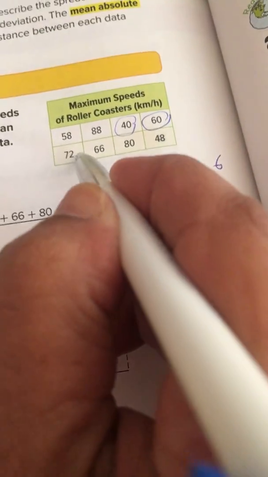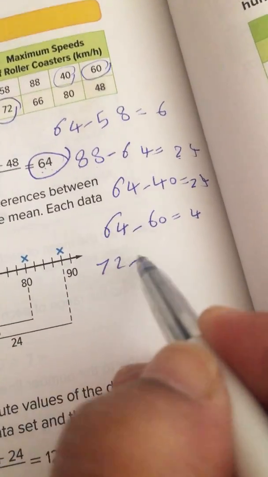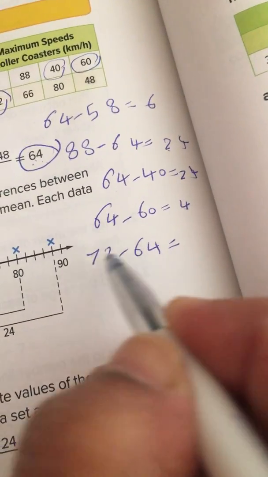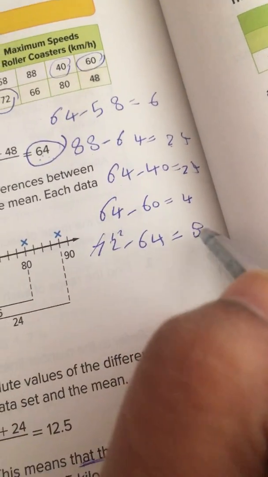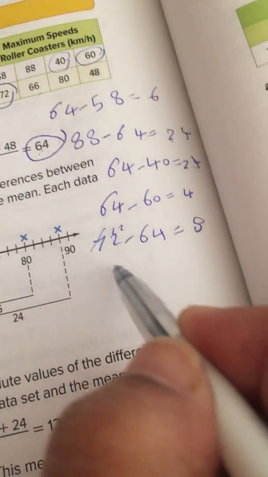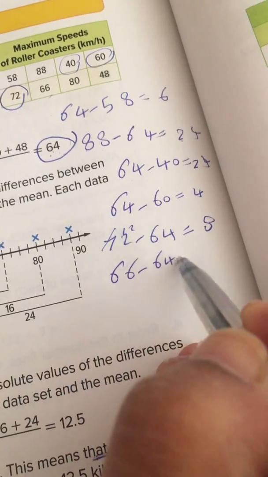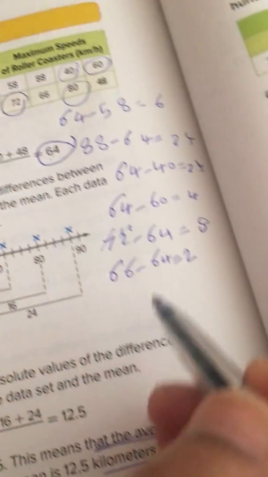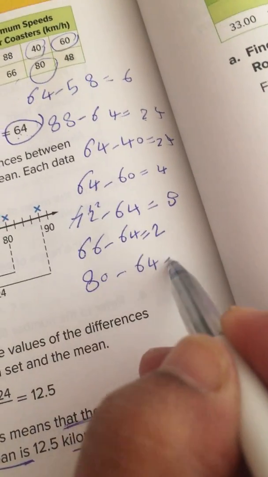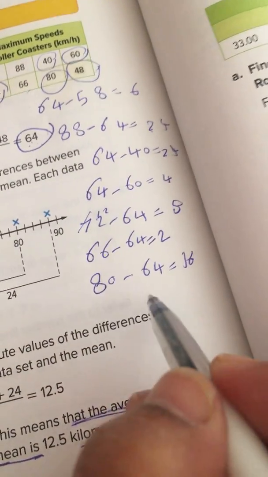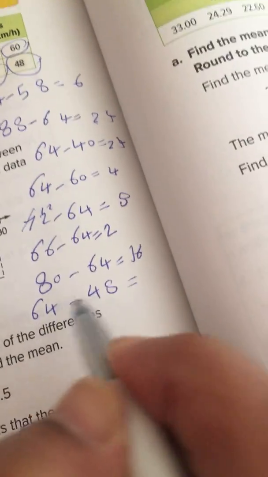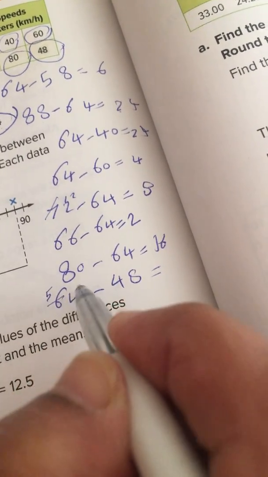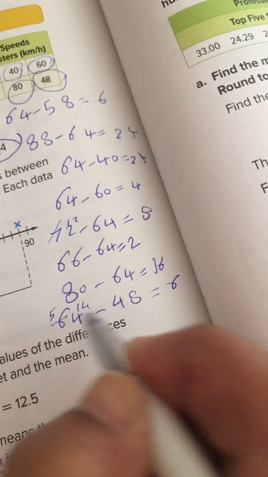Okay, 72 minus 64. Subtract 2 minus 4, I can't, so I will take one here: 12 minus 4 is 8, 6 minus 6 is 0, so 8. Then 66 minus 64 equals 2. 80 minus 64 equals 16. Then 48 subtracted from the mean 64: 4 minus 8, I can't, I will take 1 from 6, it will be 5. 14 minus 8 is 6, 5 minus 4 is 1, so 16.